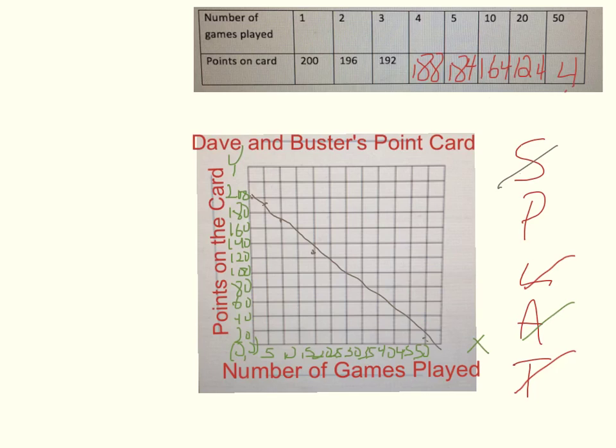How does the pattern of change show up in the graph? What do you notice on the points on the graph? Well, you notice the same thing because it's the same data. As the number of games played increases, the number of points on the card decreases. So the games increase, the points decrease. Points go down as the games go up.